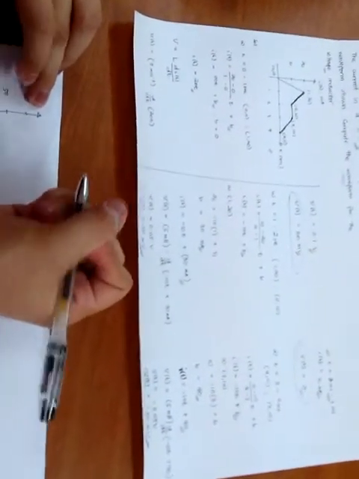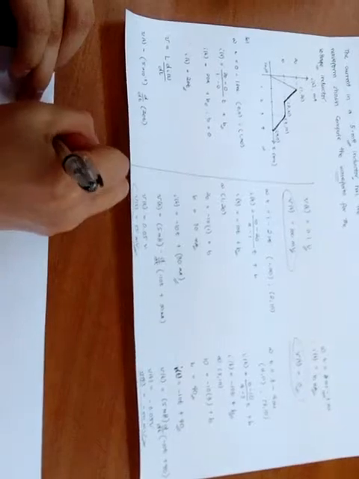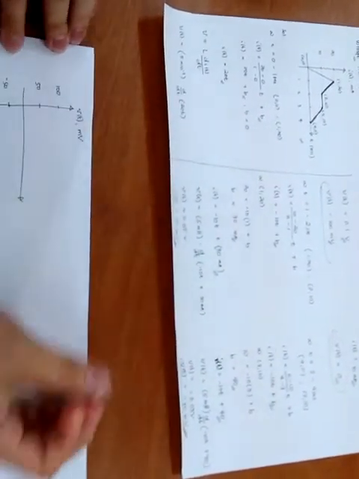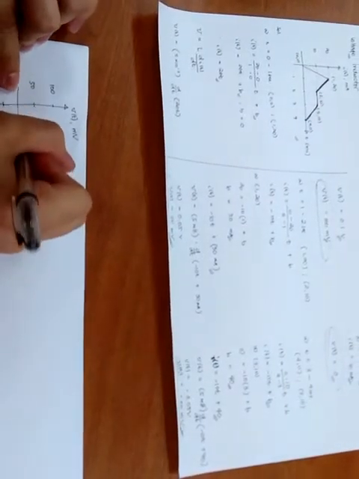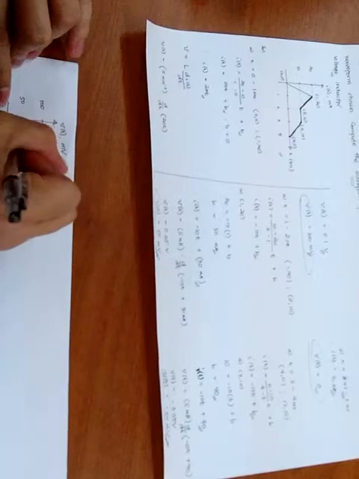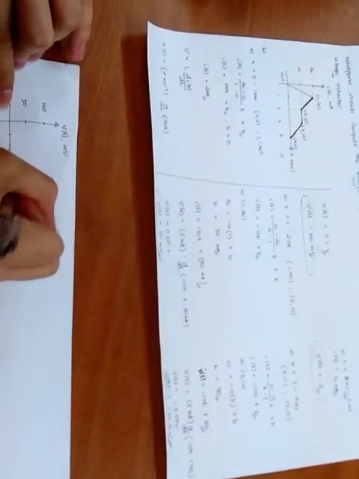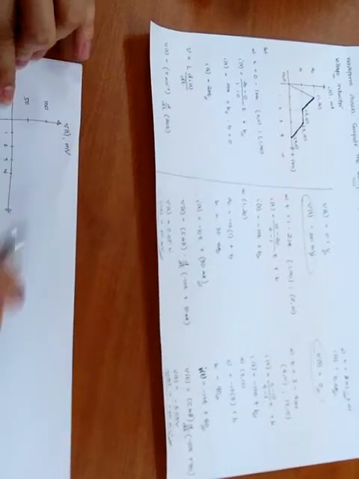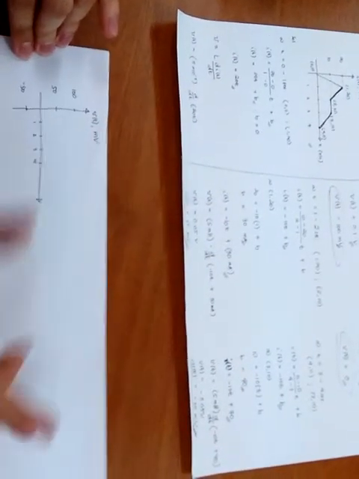So the y-axis is for the voltage, and the unit is in millivolts. And for the x-axis, we have the time: 1, 2, 3, 4. That's too narrow, but it's okay.